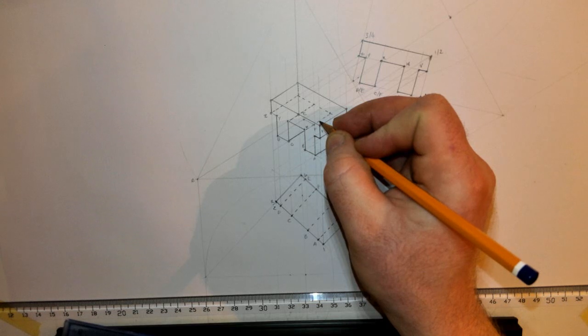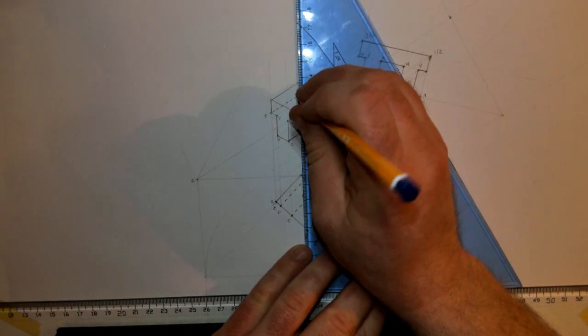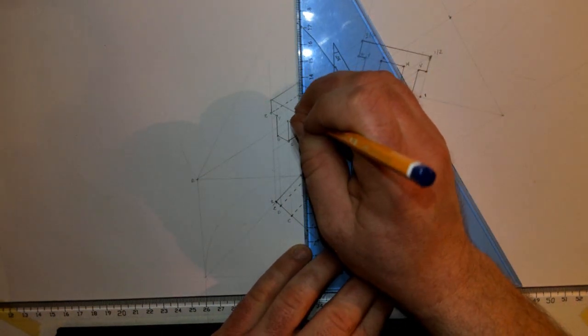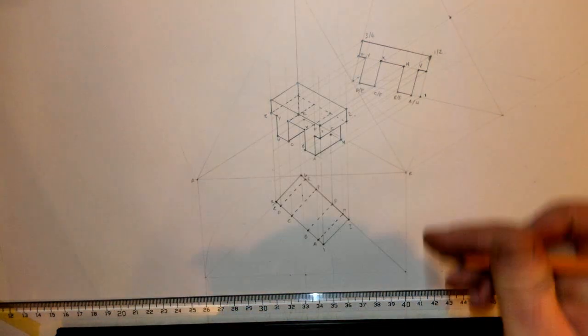Thinking about this now. Hidden detail here. Is there any hidden detail after that? No, it's not much.